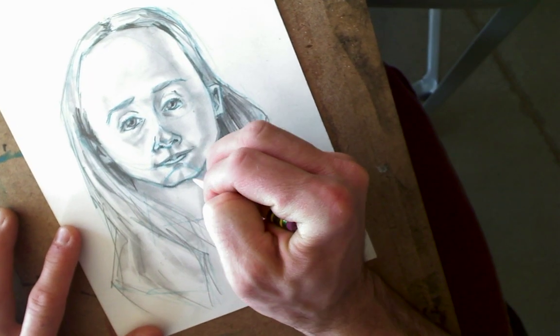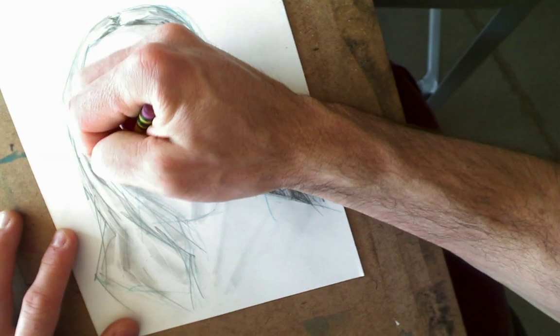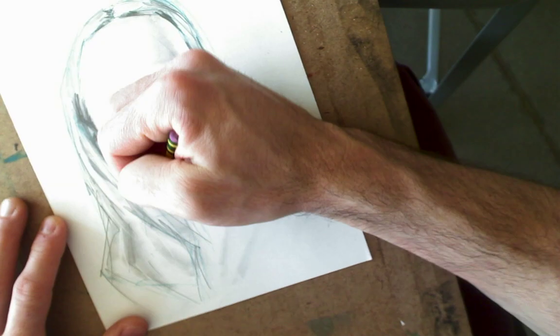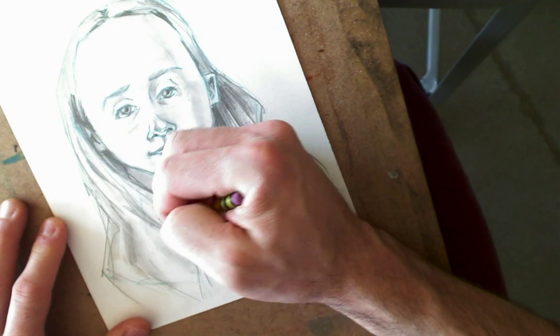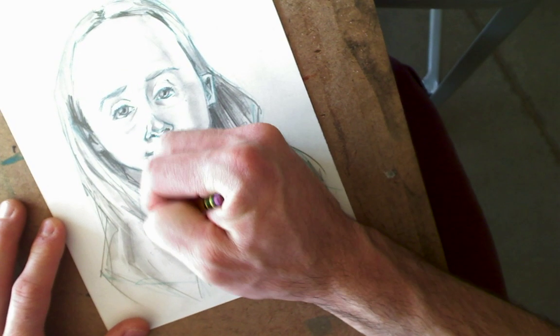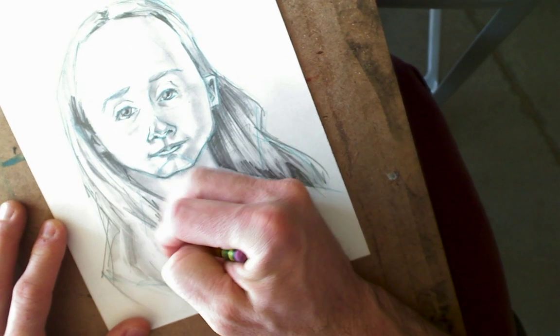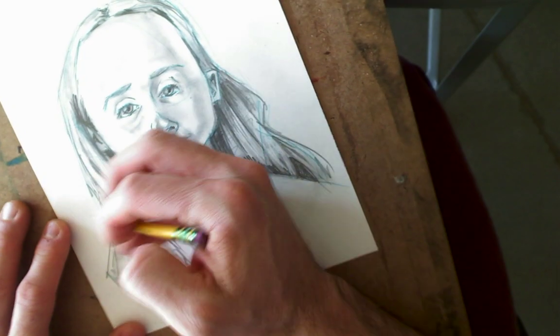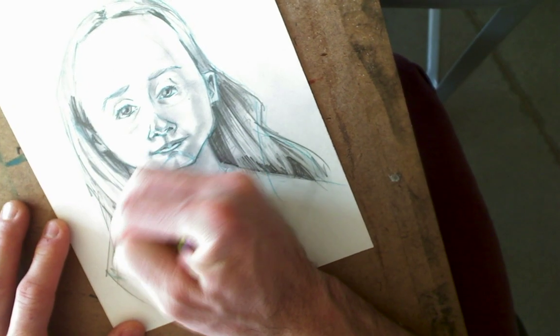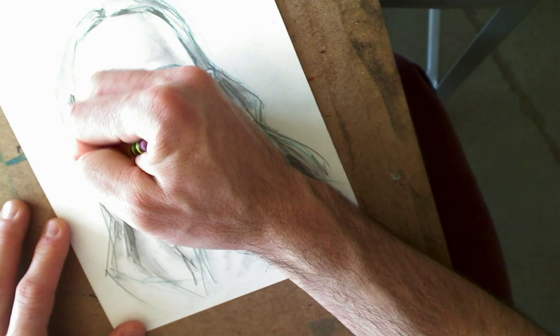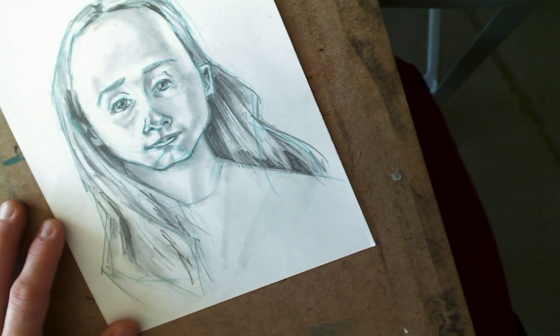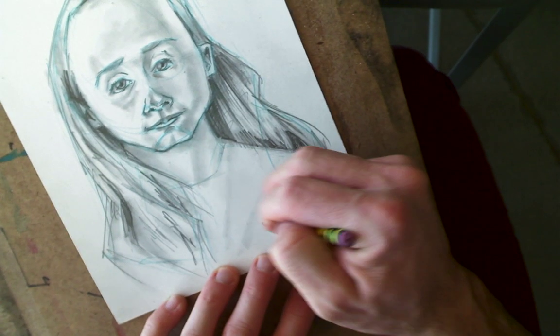Reinforce the plane of the chin coming in front of the neck. A little bit on the hair here. There's not much though. This drawing's pretty much finished. It's just some of these little touches might make a difference. And that's it.